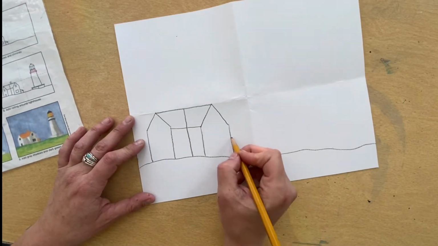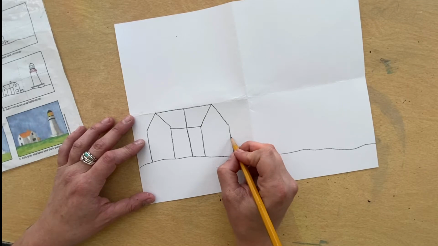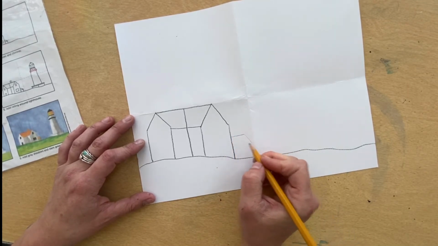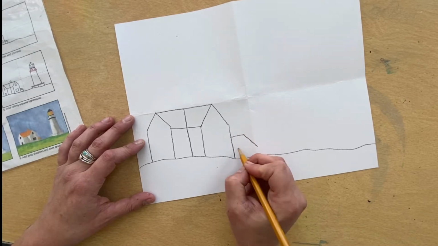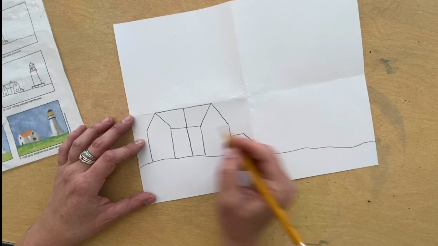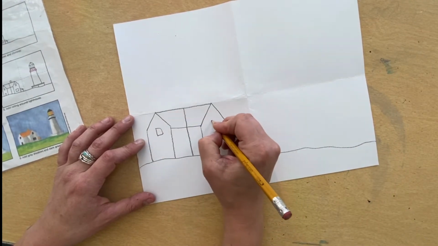And then I can draw a little shed over here. It's kind of like half of a trapezoid. You can do that however you want. It's a little shed. And then pop some windows in there, wherever you want them.